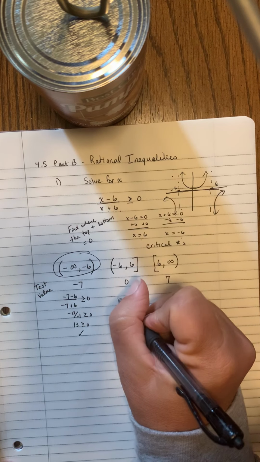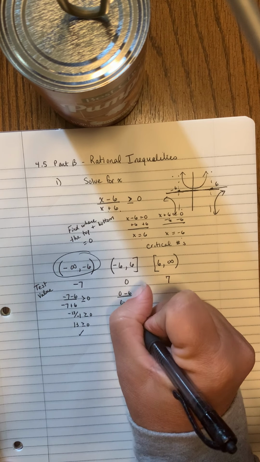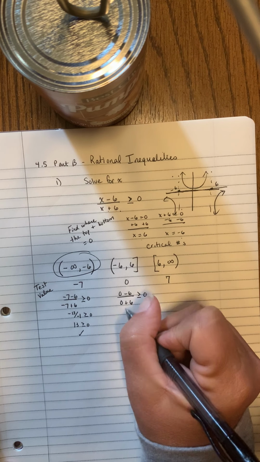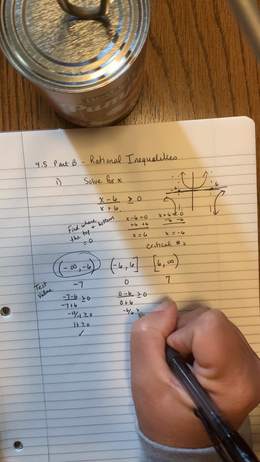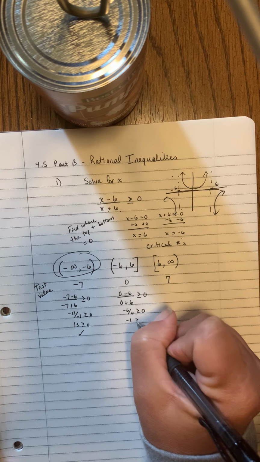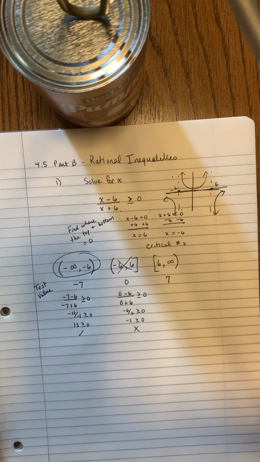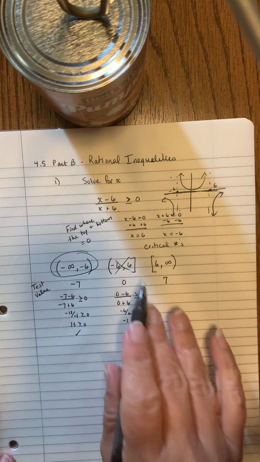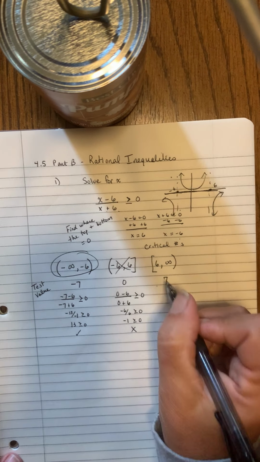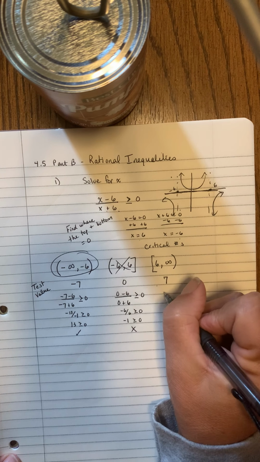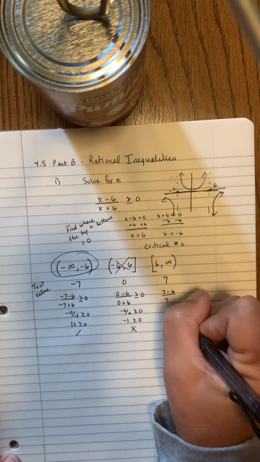If I put 0 in, 0 minus 6 over 0 plus 6, is that greater than or equal to 0? That gives me negative 6 over positive 6. Is negative 1 greater than or equal to 0? No, it's out. I guarantee you it goes every other one. It always does. This guy is going to be true. So let's just double check it. 7 minus 6 over 7 plus 6.